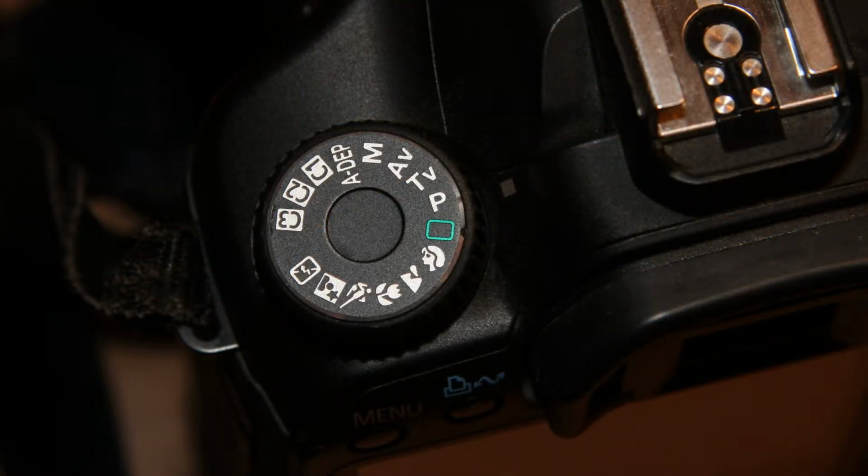Now, if you have a camera like this, you just turn it to the P, and when it's set at the P, that's program mode. You may have a camera that you have to set on the control panel at the top or in the control panel at the back of the camera. Program mode, what is it?